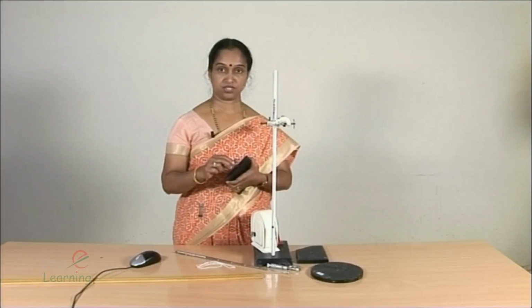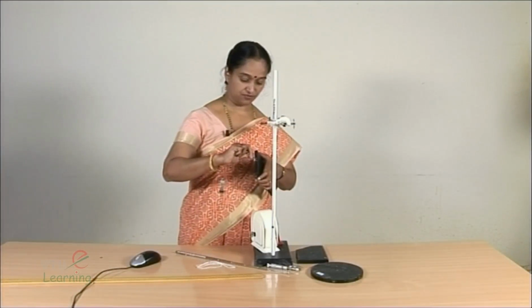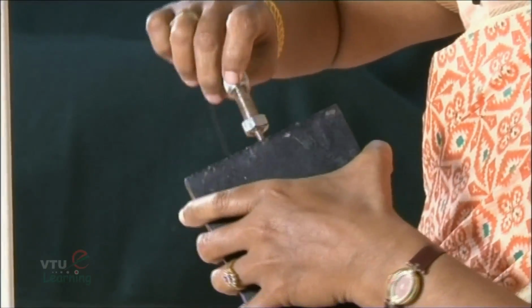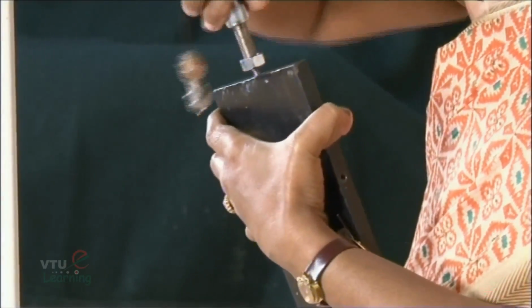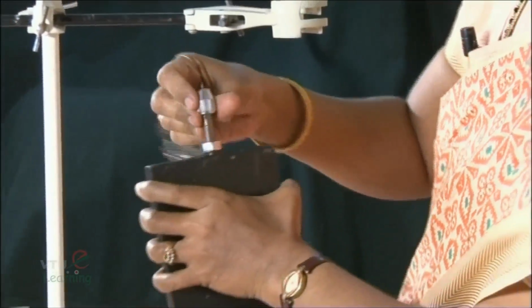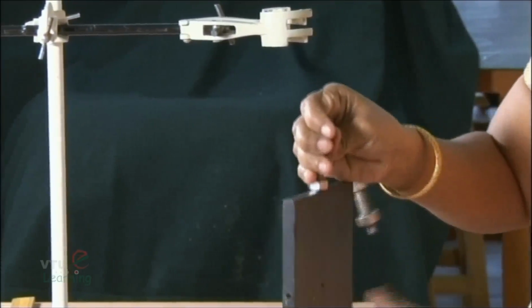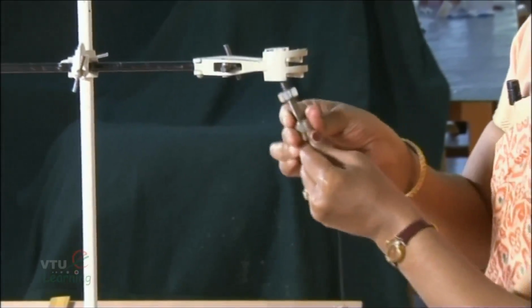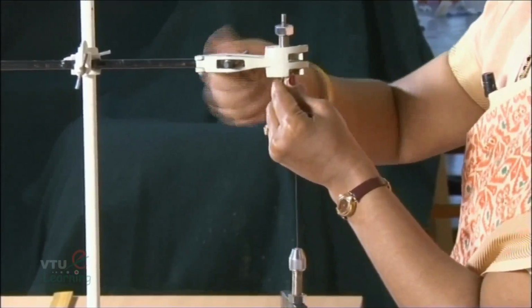Now change the axis of suspension so that it passes through the center of the body perpendicular to its breadth. Again, repeat the experiment by suspending it.